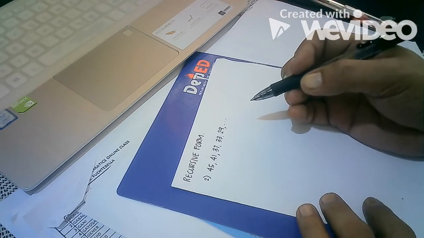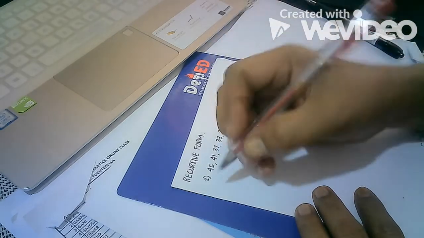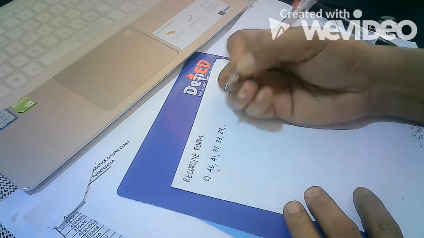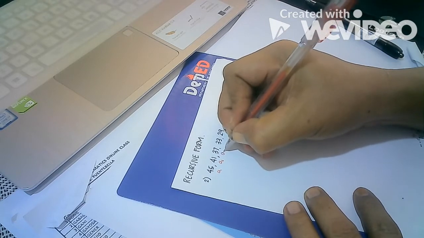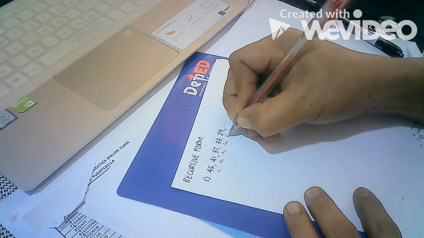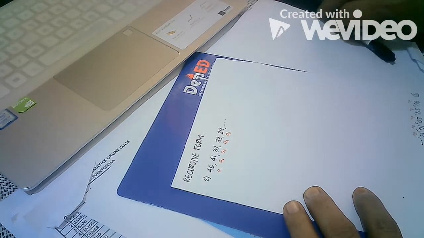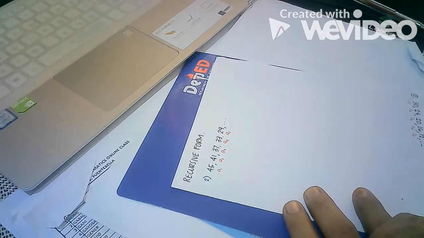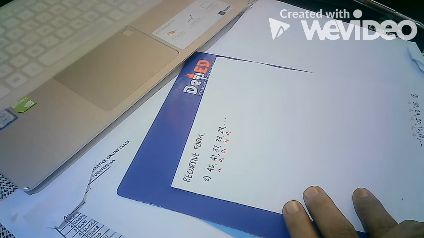Writing in recursive form. So we have 45 as your A sub 1, 41 as your A sub 2, 37 as your A sub 3, 33 as A sub 4, and 29 as A sub 5. So let's examine what will be the pattern to obtain the next term using the preceding term.